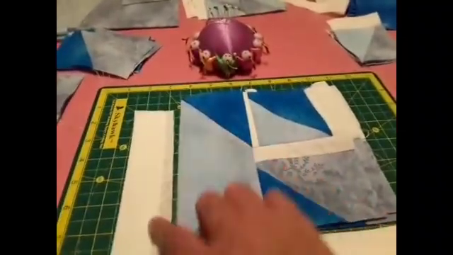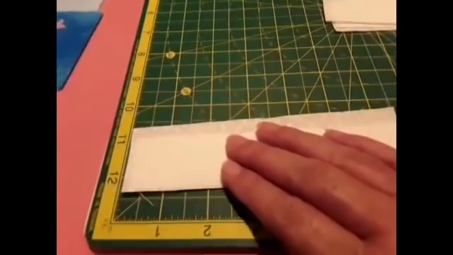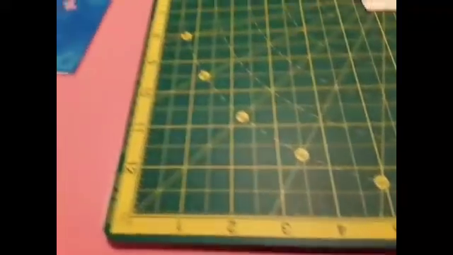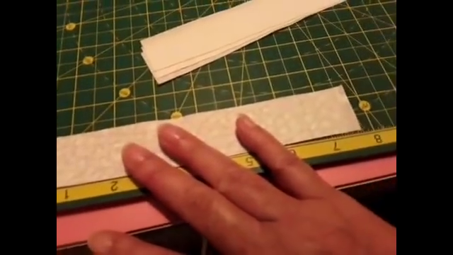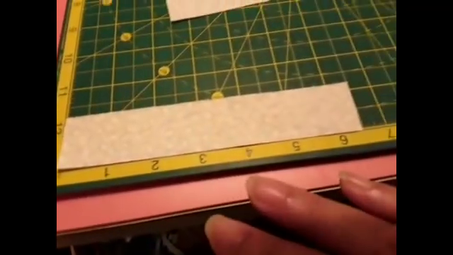Alright, let's go back to this block here. We need to sew a white one on the side here and one down here. Now this one right here is 6.5, and this one right here is probably a 7.5. Let me get one and line it up. Even though you're looking over there at that. This one right here is 7.5. See? So this right here is probably a 6.5, or yep, this right here is a 6.5.